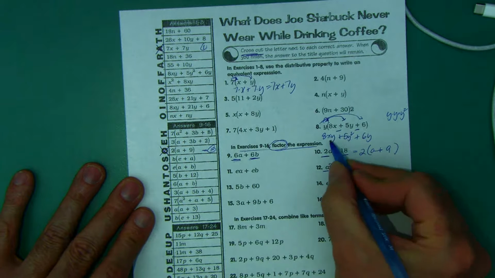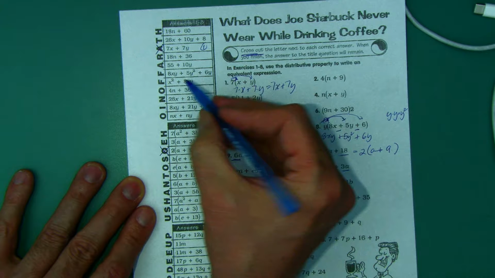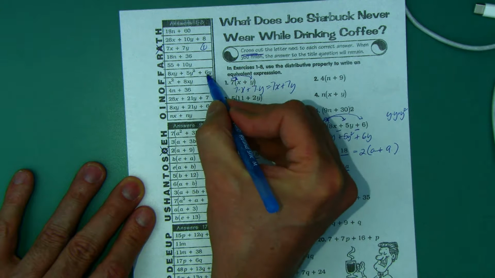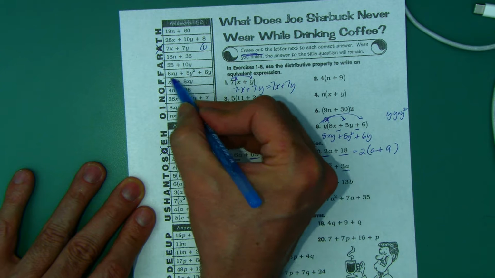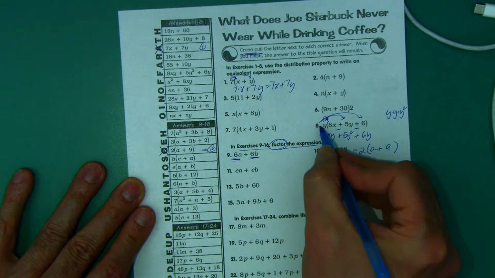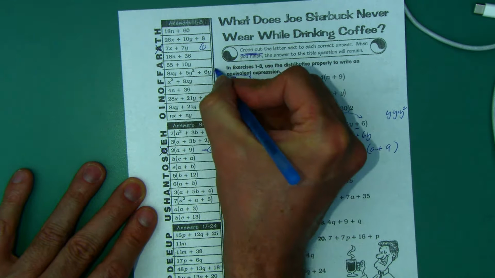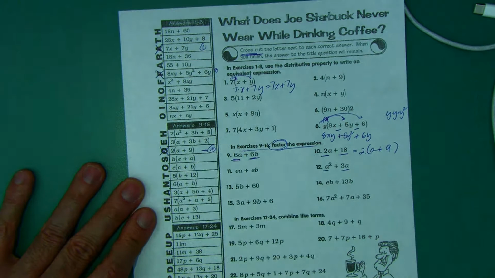Okay. Here I found 8xy plus 5y squared plus 6y, 8xy plus 5y squared. Now, if this said 8yx, it's the same thing. The order doesn't matter, but we actually end up putting it in the same order. So that's number 8. 8 next to that. I'm going to cross out that F.